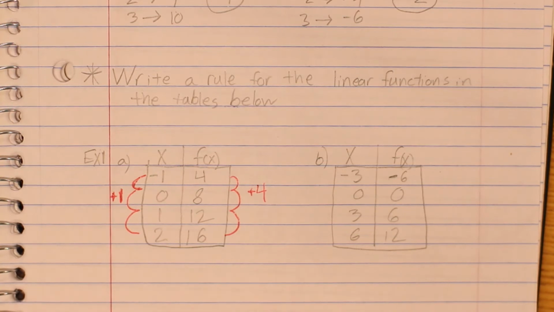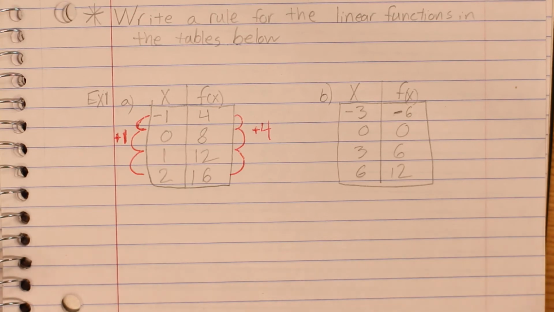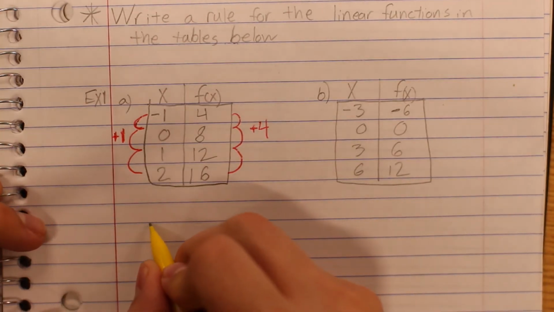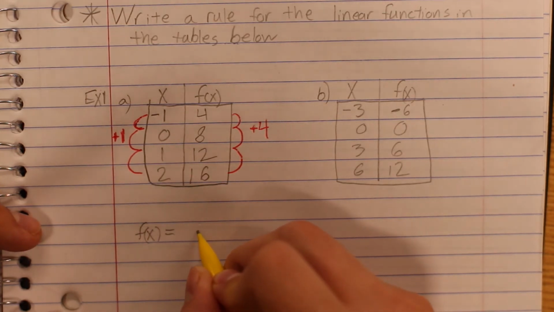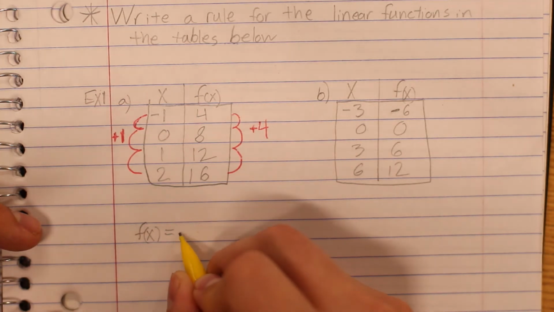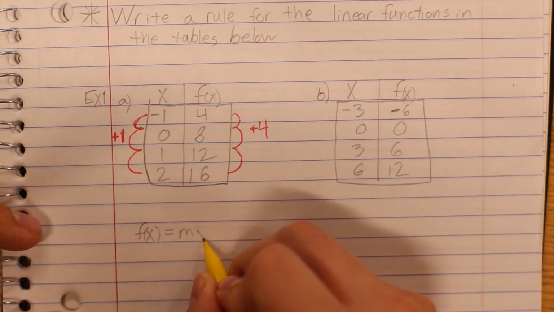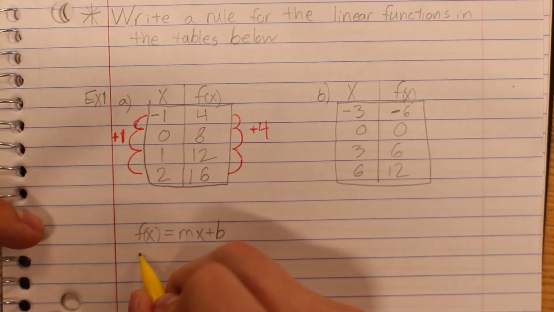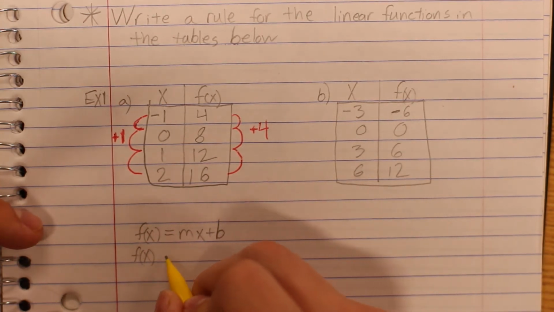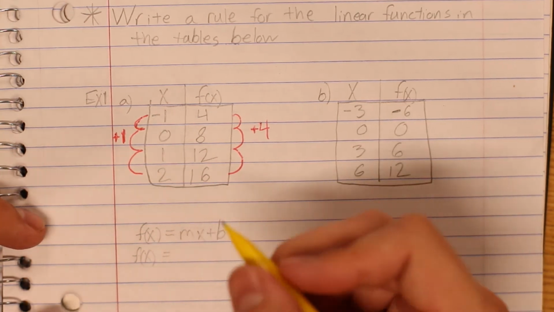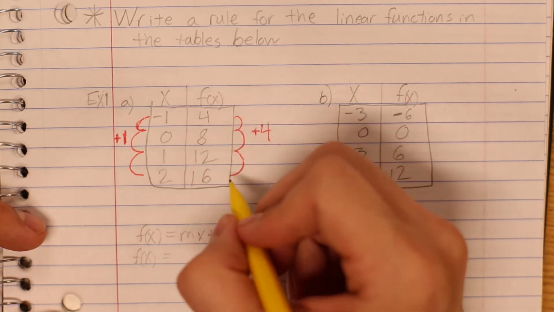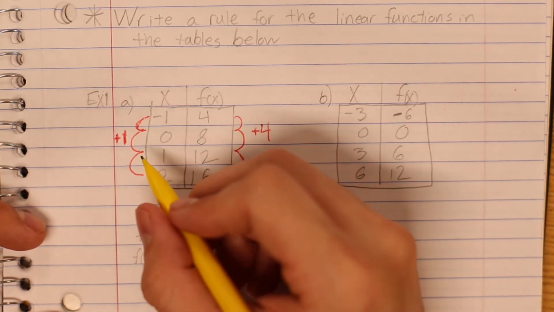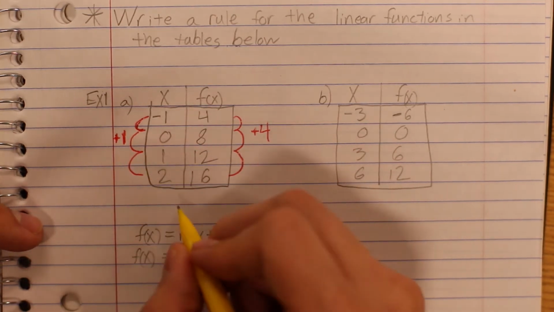All right. Now we create our rule by basically using the slope-intercept form that we learned about in the last section. You're going to have to write your f of x instead of y, though. Put f of x is equal to, and remember, the slope-intercept form was mx plus b. So again, we're going to write f of x equals, but instead of m, we now know what the slope is. It's going to be your y value, remember this is still y value, consider it like that, divided by your x value. So what is 4 divided by 1?